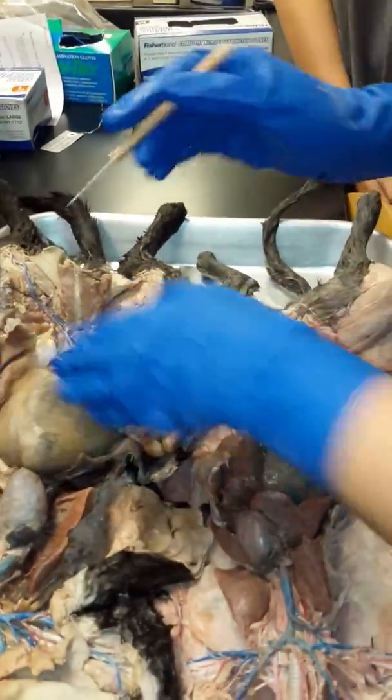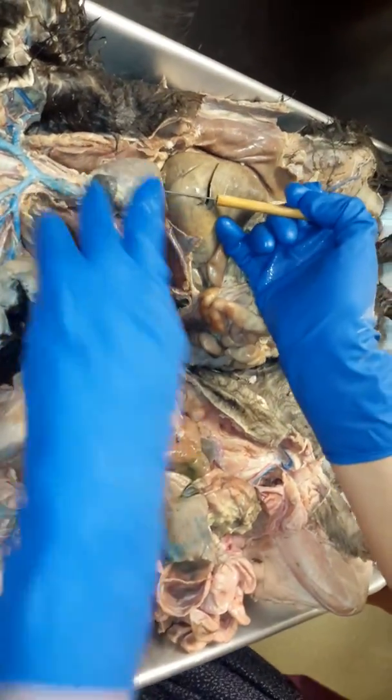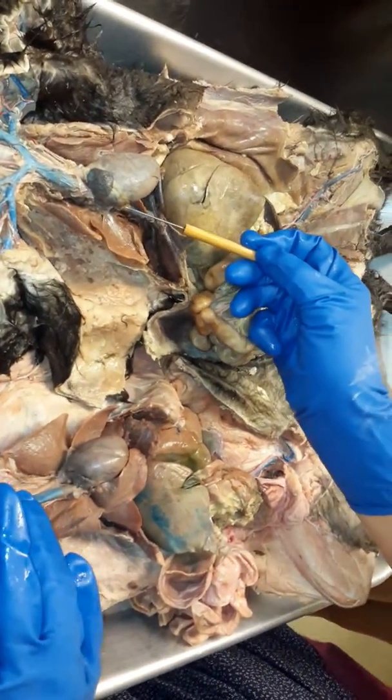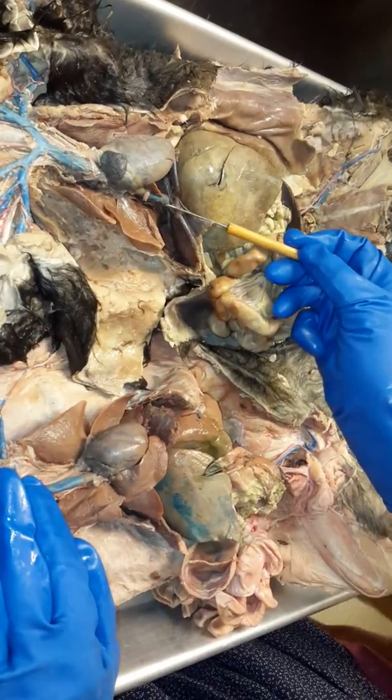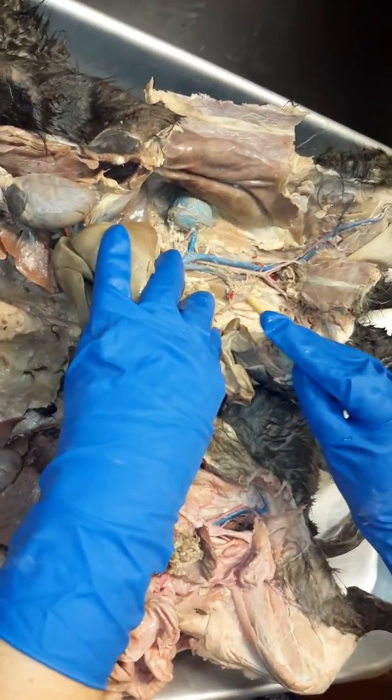Veins. Okay, so you can see it pretty well. All right, so the superior vena cava is on the top of the heart, coming off the top of the heart. The inferior vena cava goes below the heart, okay? So you can see the inferior vena cava coming down, and it's going to enter through the diaphragm, and this is what we're going to follow, okay?